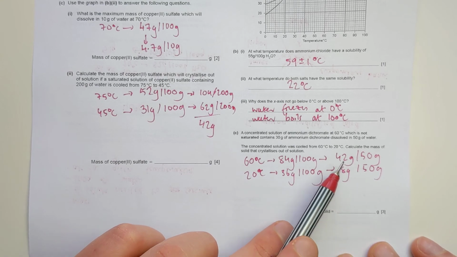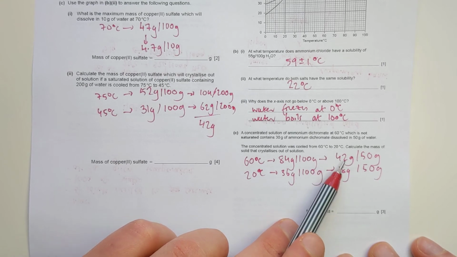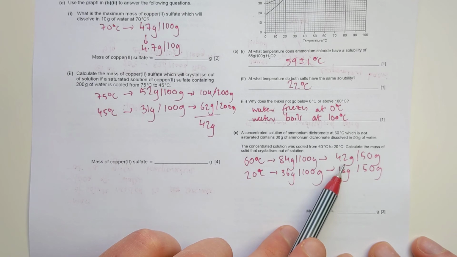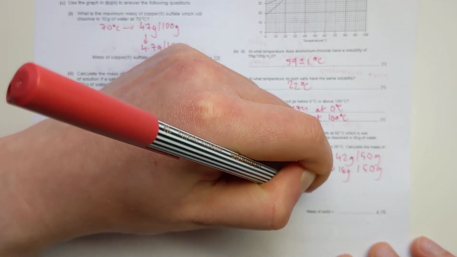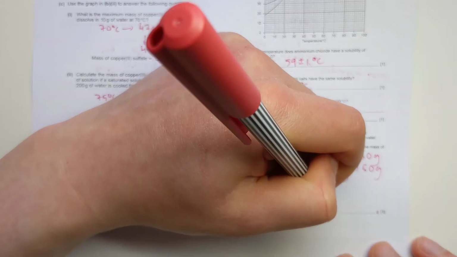The key thing is I don't subtract 18 from 42, because my solution doesn't contain 42 grams of the solid, it only contains 30. So what I do subtract is 30 minus 18, which gives me an answer of 12 grams. It's going to crystallise out at the end.